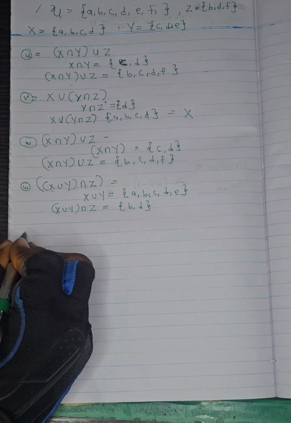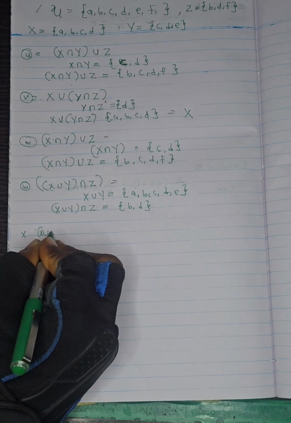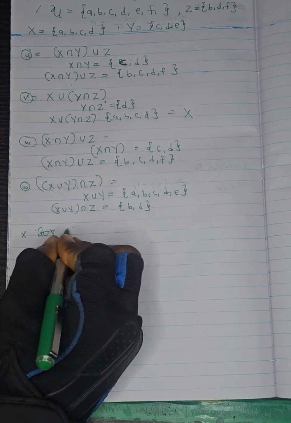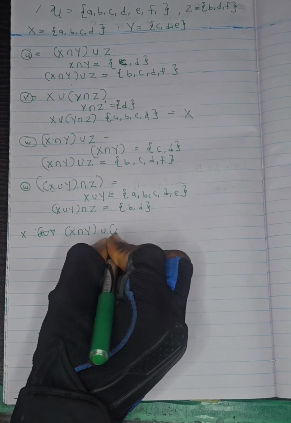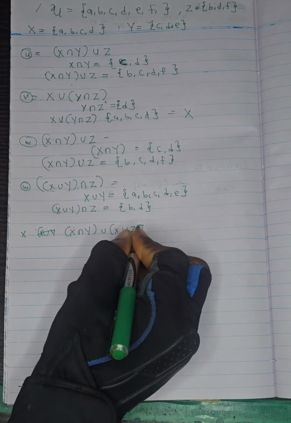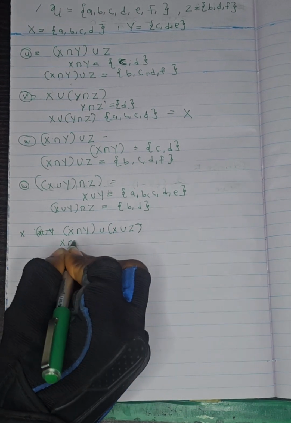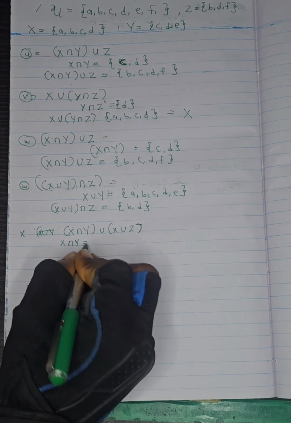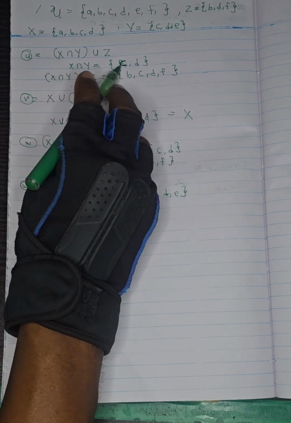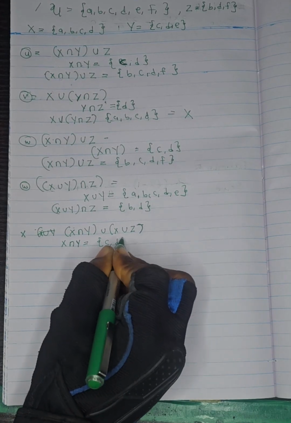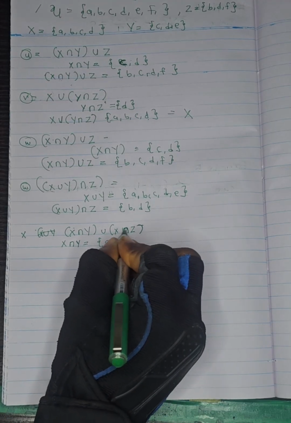So number X, we have X union Y. This is just X intersection Y union X intersection Z. So let's solve for X intersection Y. What is it? X intersection Y will give us, I think we've done this here. This is BCD, right? No, look at it. X intersection Y is CD. C and D. Then X, this is intersection. Please forgive my mistake.